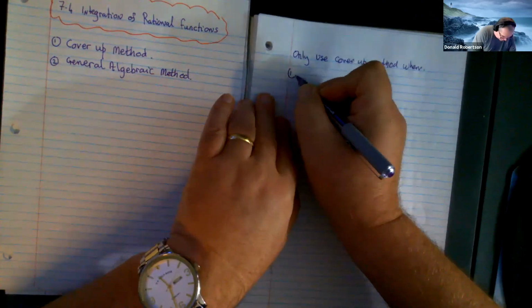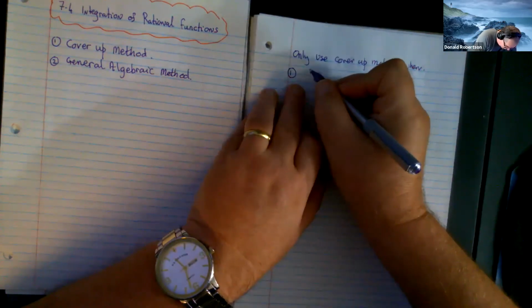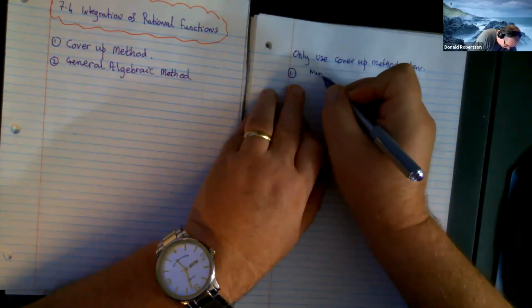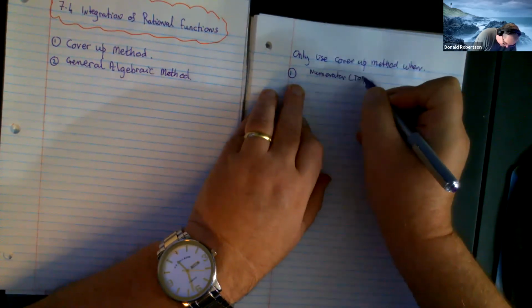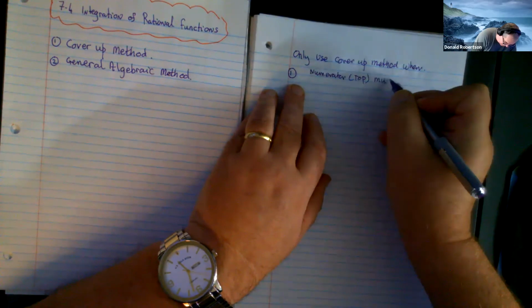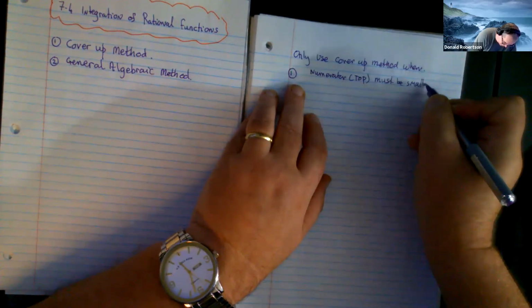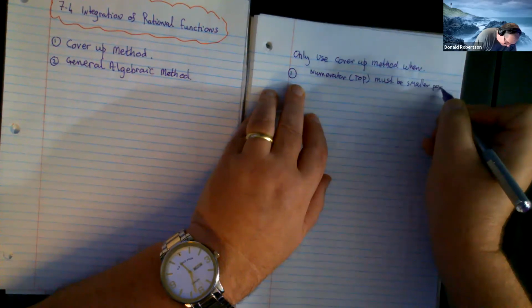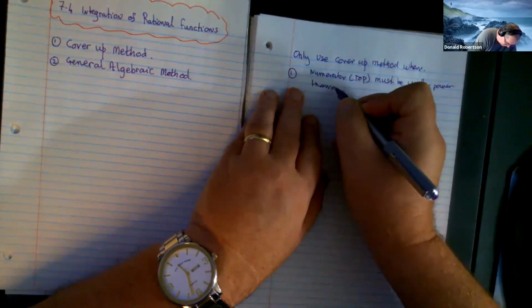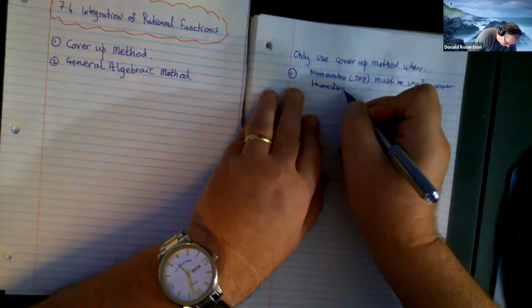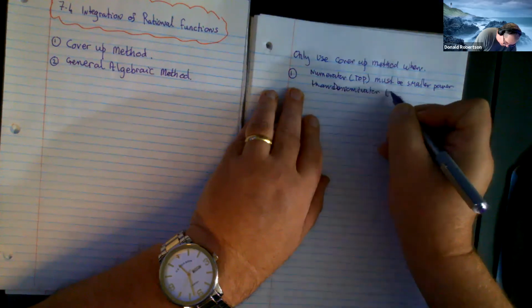First situation, you might not have been aware of because it's always happened. And that is that the numerator, that's the top, must be a smaller power than the denominator, which is the bottom.